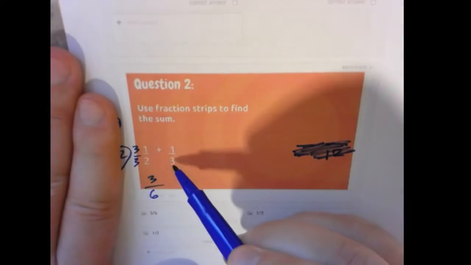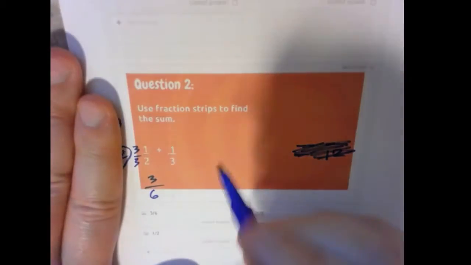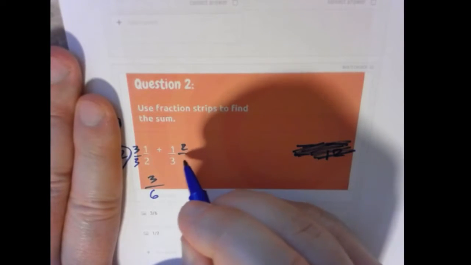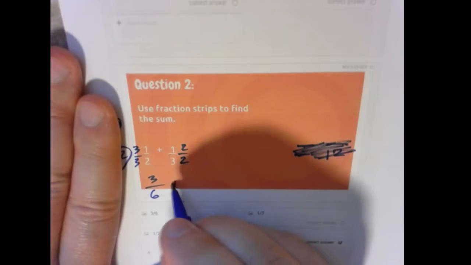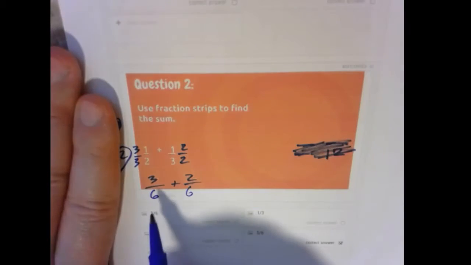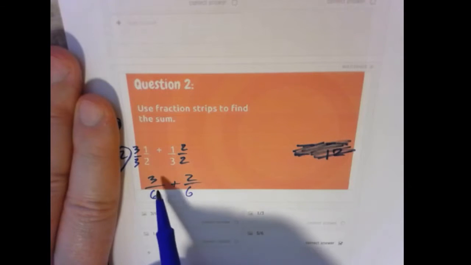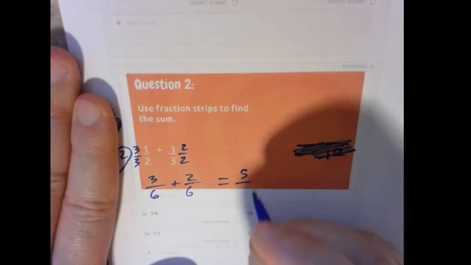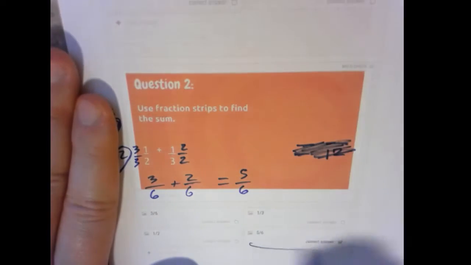How do I go from 3 to 6? I multiply by 2. Okay, so 1 times 2 is 2. 3 times 2 is 6. We now have a common denominator, so we're going to add those two numerators together. 5 over 6.